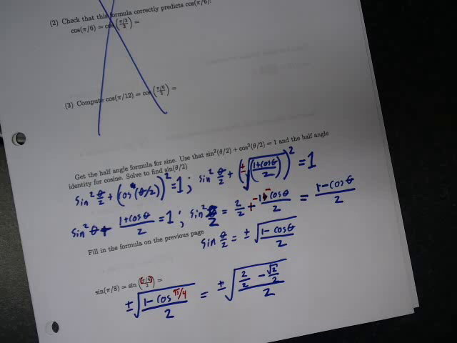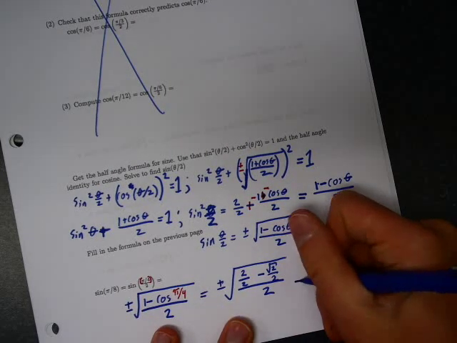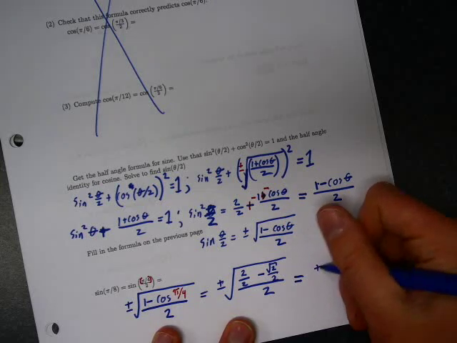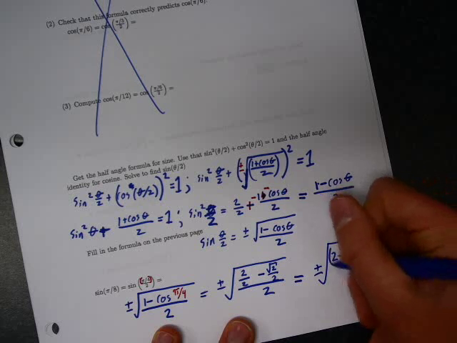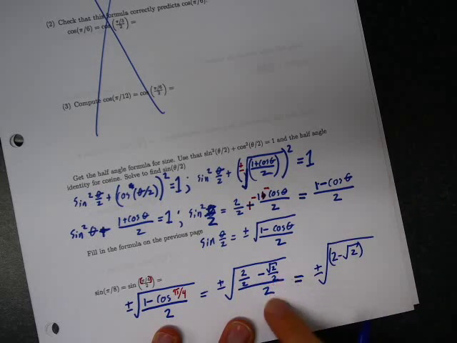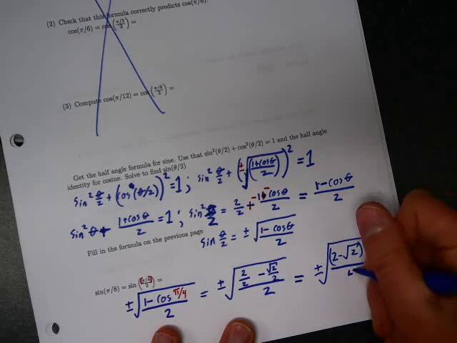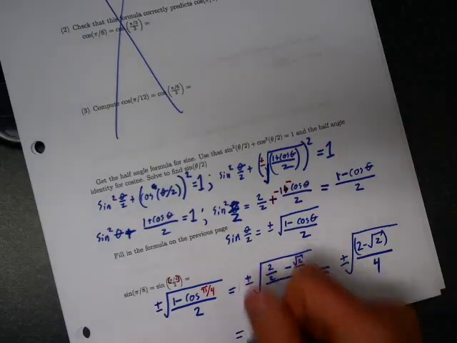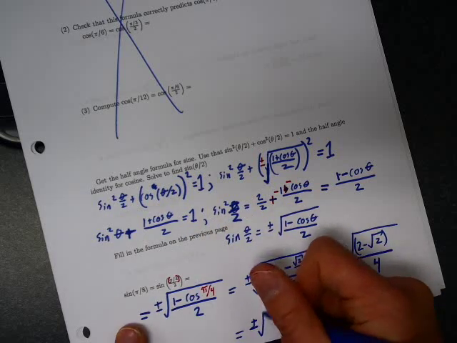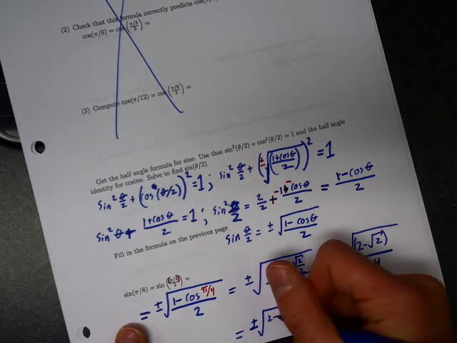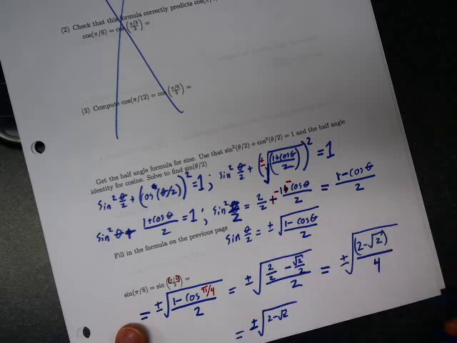And so now let's just subtract fractions. They have the same denominator because they have been arranged to have the same denominator. I'll get plus or minus the square root of 2 minus root 2, and then I need to divide by 2 and then divide by 2 again. So I get plus or minus the square root of 2 minus root 2 over 4.